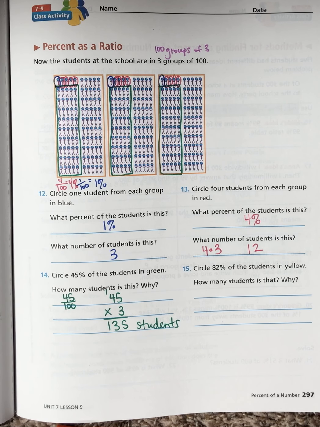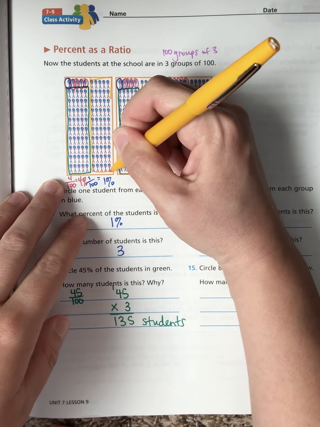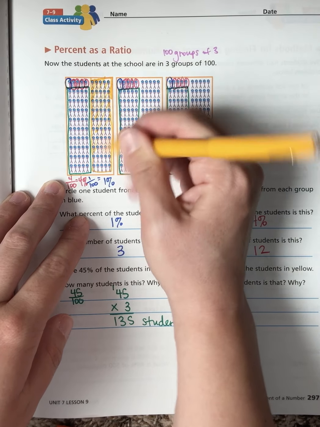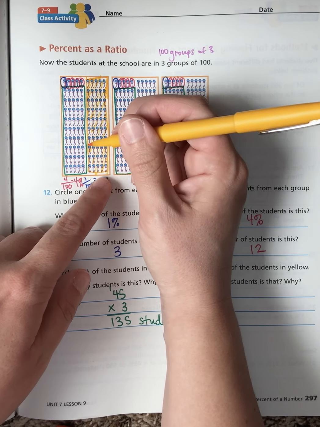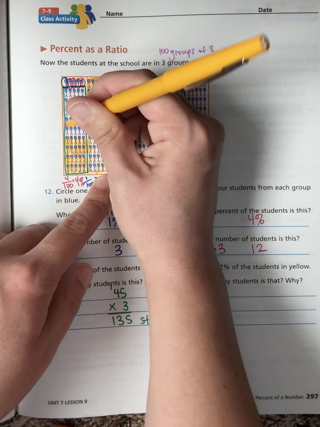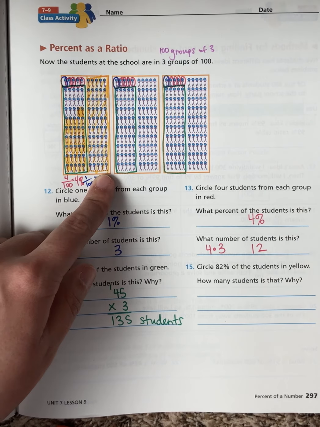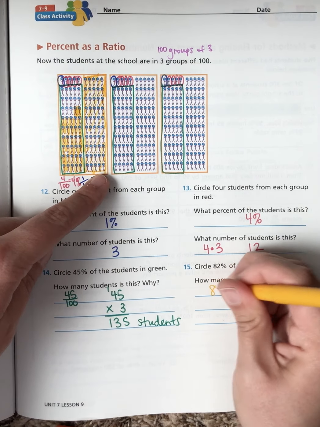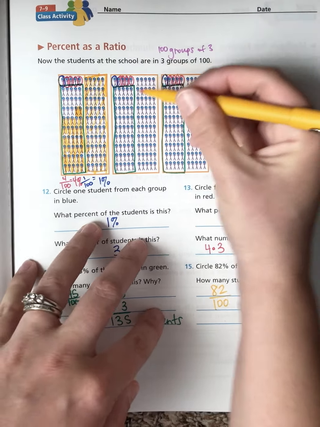It says circle 82% of the students in yellow. All right, so 82%, I'm gonna do, here's 50% would be all of this side, that's 50. And then I need 80, so there's 10 more, 60, 70, 80, and then I need 2 more, 1, 2. So there's 82% because it's 82 out of 100. So I colored in 82 out of those 100, but I have to do that every time.